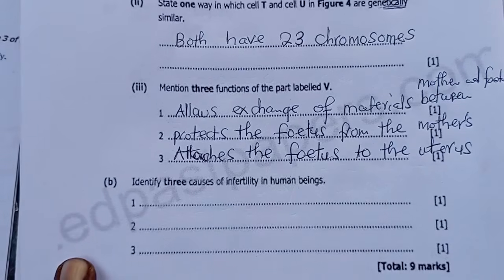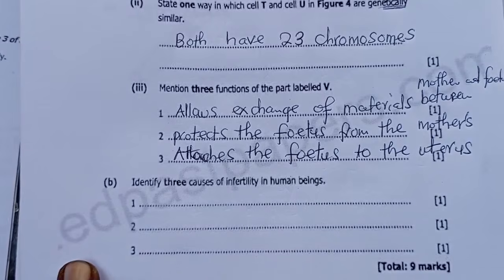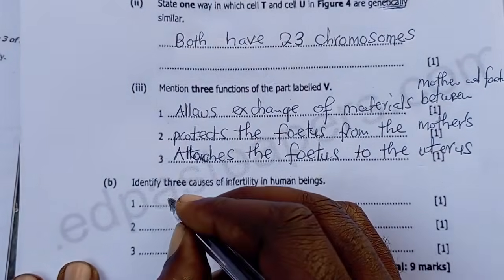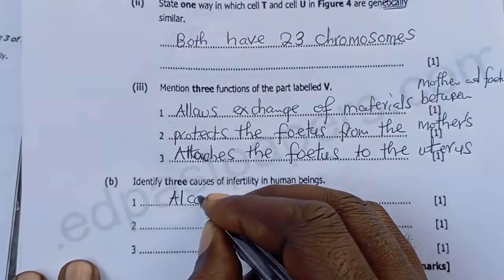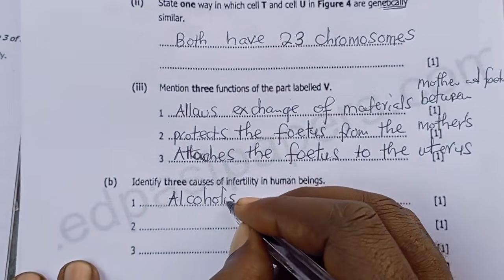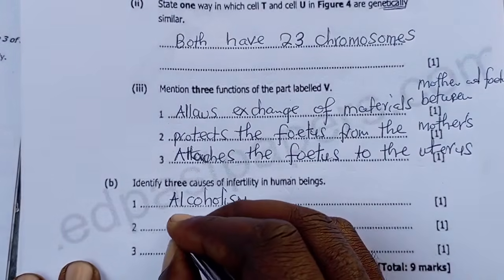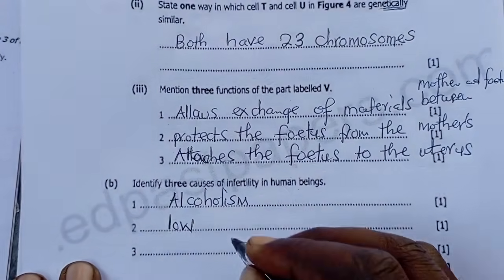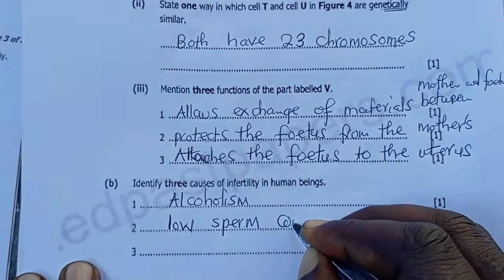Infertility. What makes people not to conceive, not to have a baby, all those things. When we are talking about infertility, one, there's something called alcoholism, too much alcohol, when you're drinking too much. We also look at low sperm count, which can also cause infertility.